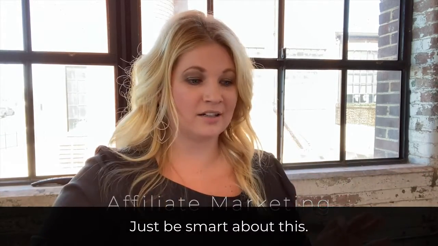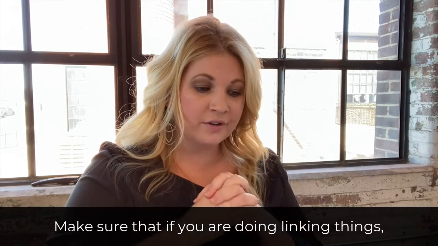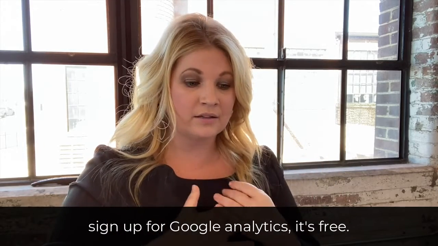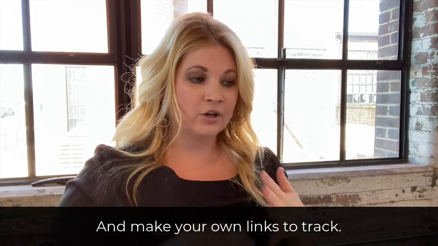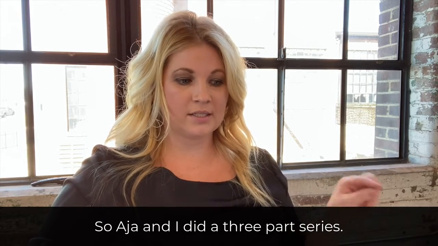Just be smart about this, like track everything yourself. Make sure that if you are doing linking things, sign up for Google Analytics, it's free, and make your own links to track.